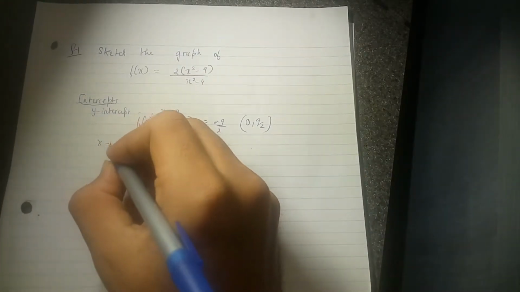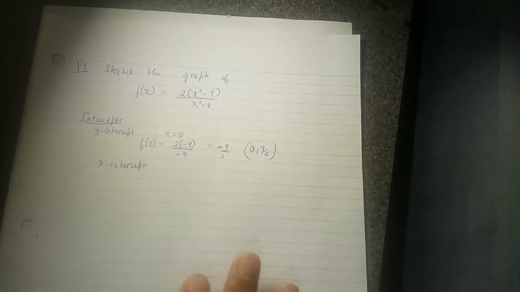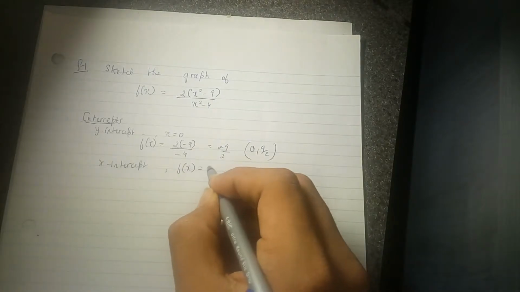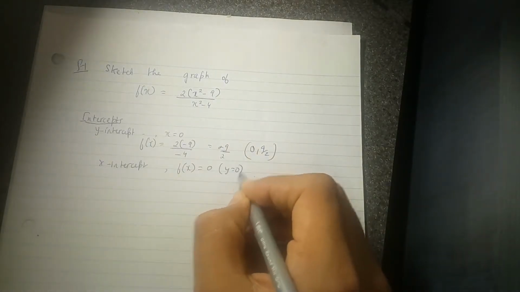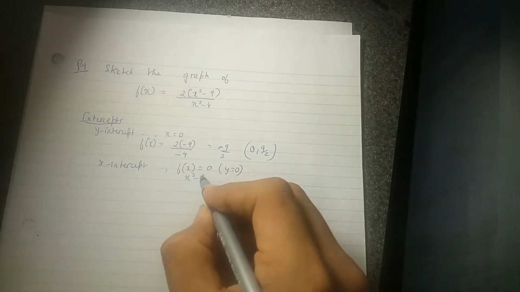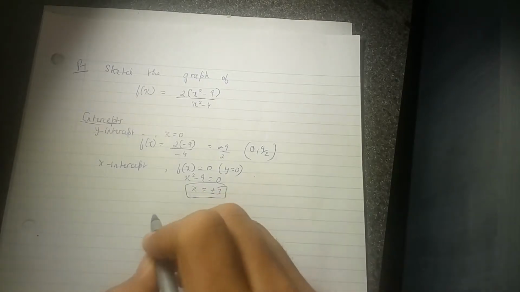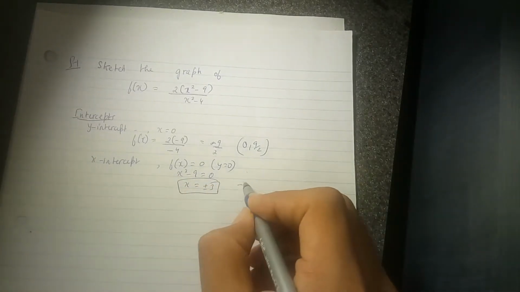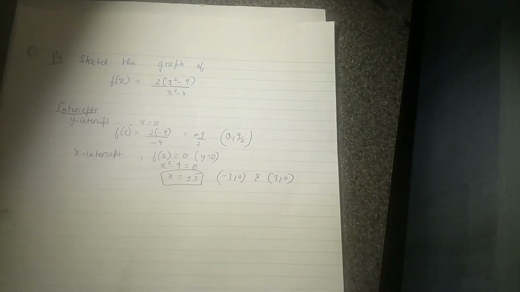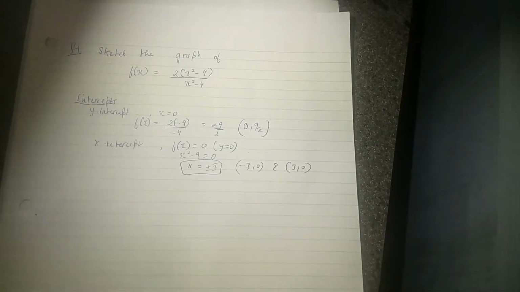The x-intercept can be found out by substituting the value of f of x, that is nothing but y, to be 0. So if we substitute y to be 0, we'll get x squared minus 9 to be 0, x equal to plus or minus 3. So minus 3 comma 0 and 3 comma 0 will be the two x-intercepts of the function.